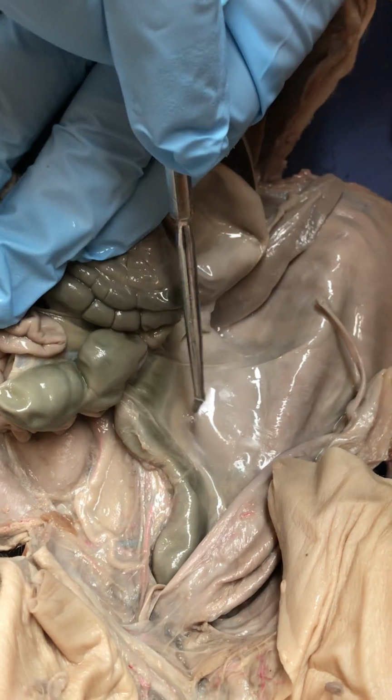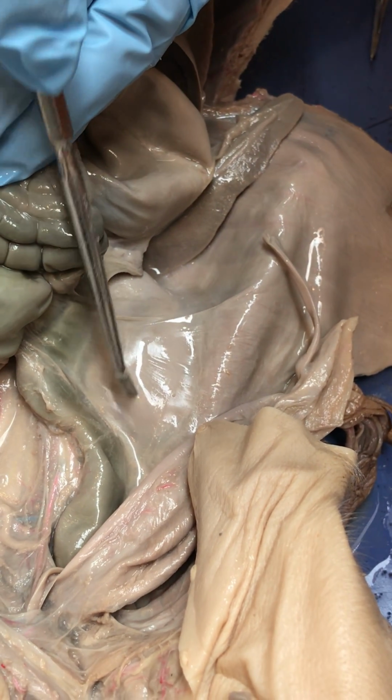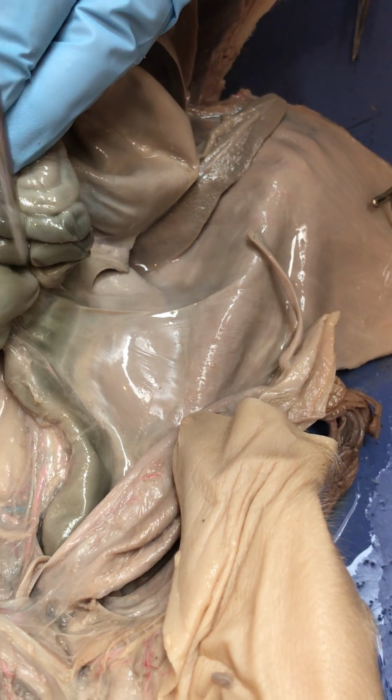If you look on the other side, you can see the same thing. This, we can still see the parietal peritoneum against the body wall with the kidney underneath it. So that's our parietal peritoneum. It's pretty neat.